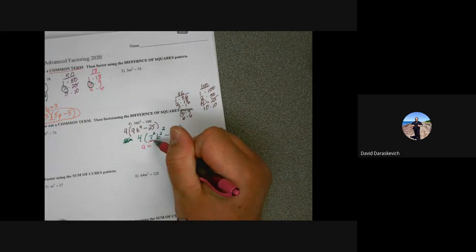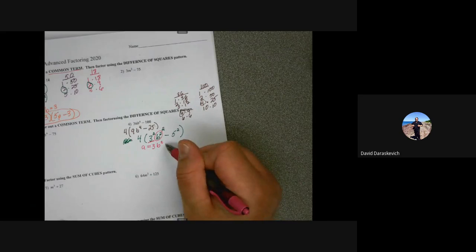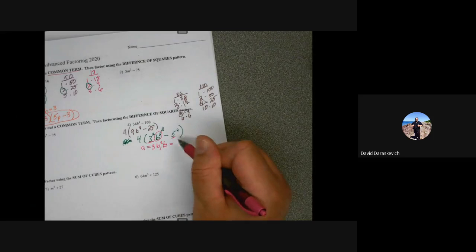B squared is b to the 4th. So my A is the base. 3, be careful, this is my base here. That's what's being squared. B squared. And then my B, oops, my B's equal to 5.